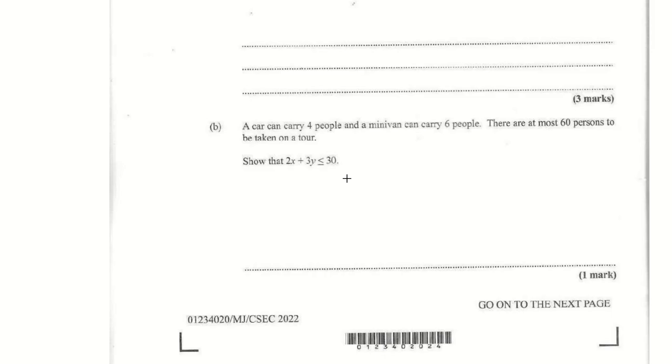So we have 4 people. How many people could go in cars? That's 4 by x, right? We don't know how many cars it is, so it's 4x. And the number of people in the minivans would be 6 by however much y is equal to, that's how many minivans it is. They said at most, so the most is 60, so it will be less than or equal to 60.